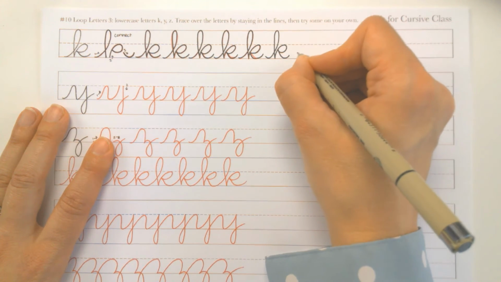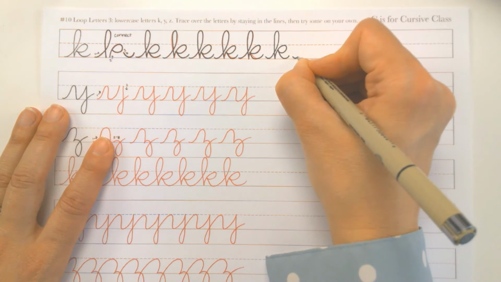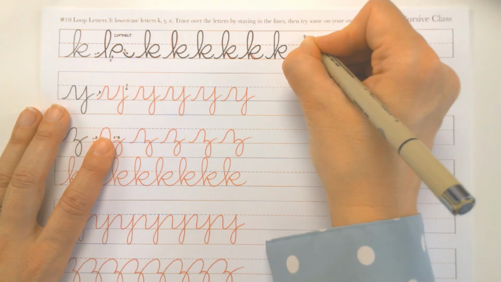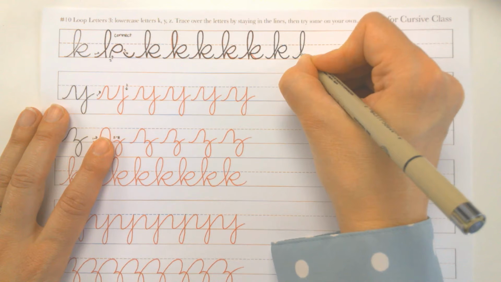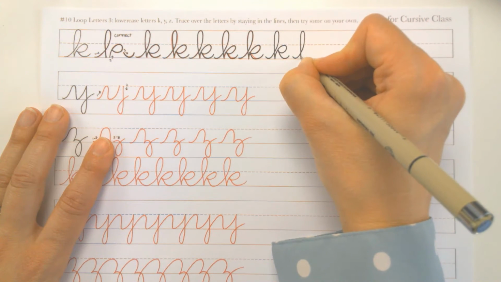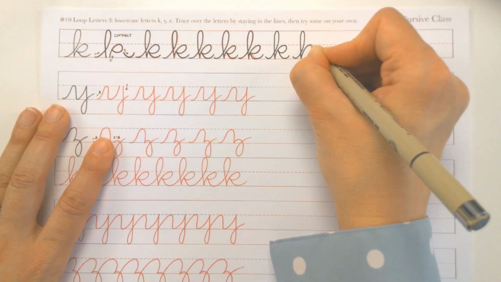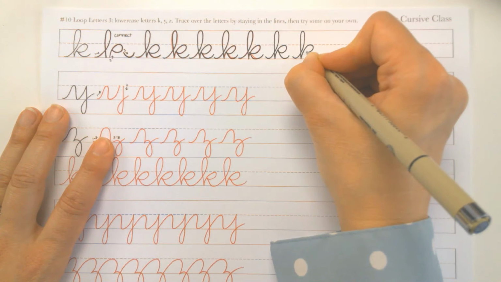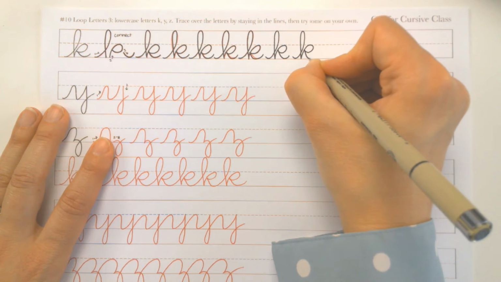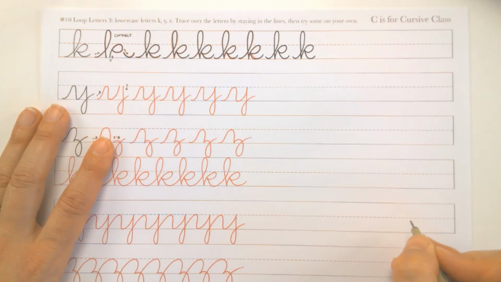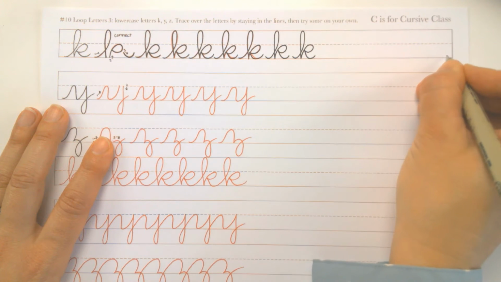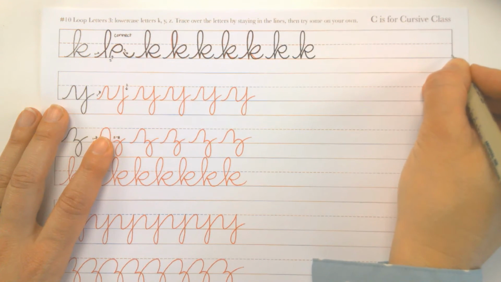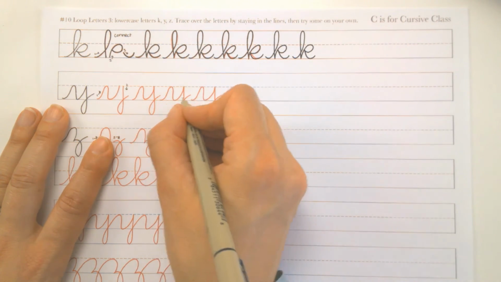Let's try one more. Curve, loop, and come up. Touch the top, straight down. Touch the bottom line, curve to the dashed, curve and come back. Lots of curves. Holy cow, I said curve how many times? Now, it's up to you if you want to finish your row of Ks, so you're welcome to pause the video. Otherwise, let's start on our Y.